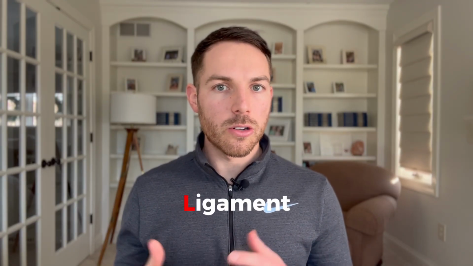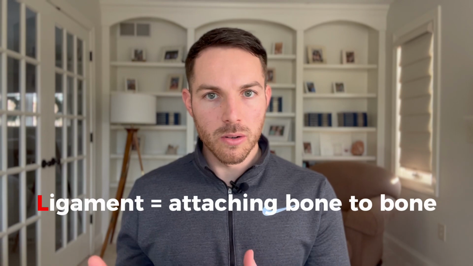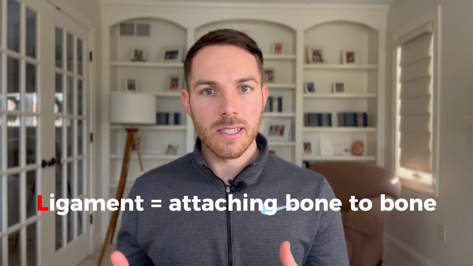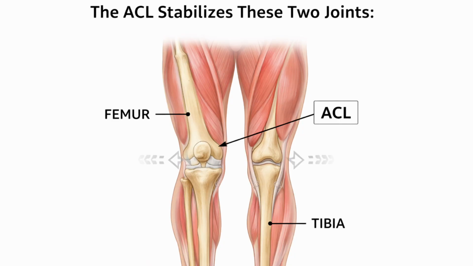So anterior cruciate ligament. A ligament just means that you're attaching a bone to a bone. So anything in the body that is connected by two bones, a ligament stabilizes those two bones together. Conversely, a tendon attaches a muscle to a bone, so it's slightly different. What the ACL is attaching is the femur, or the thigh bone, to the tibia, or the shin bone.